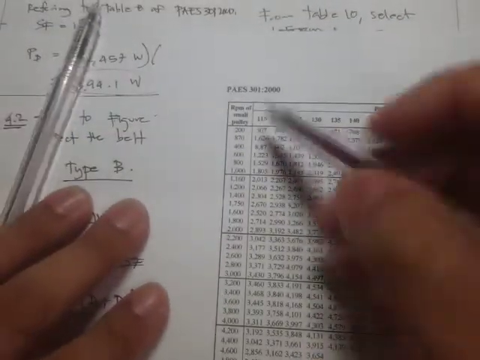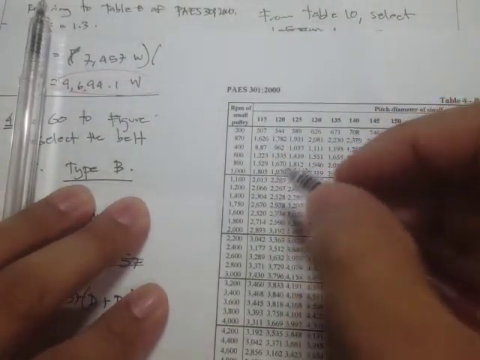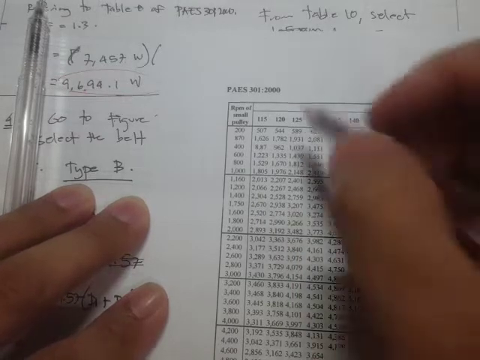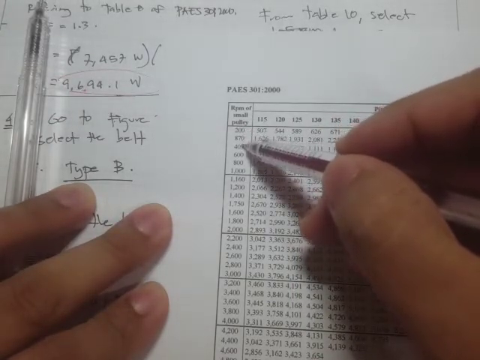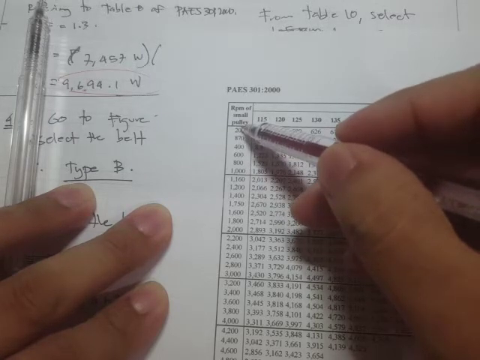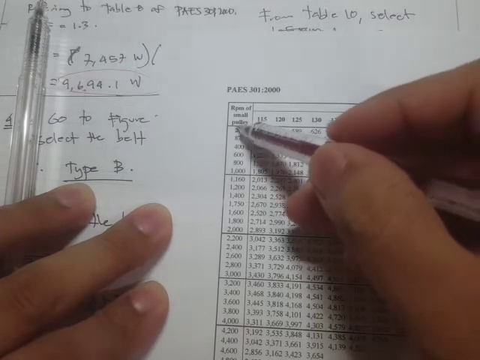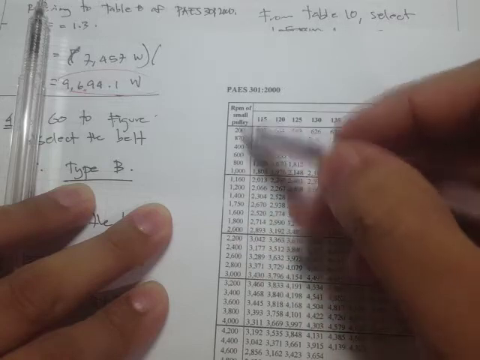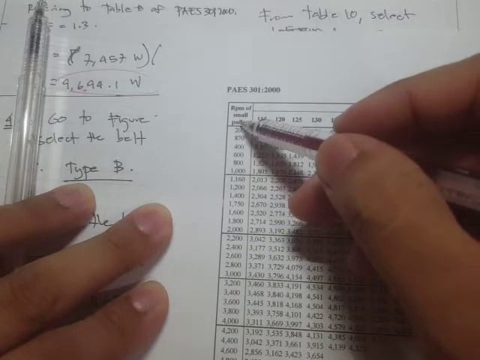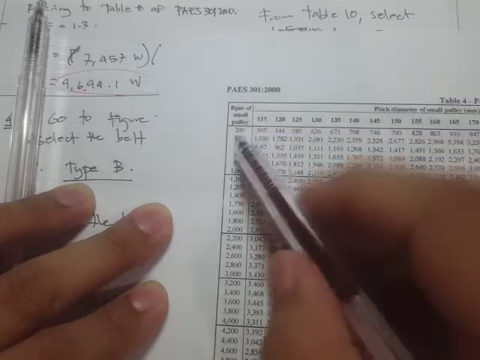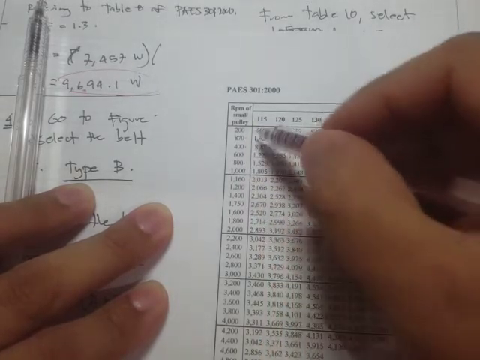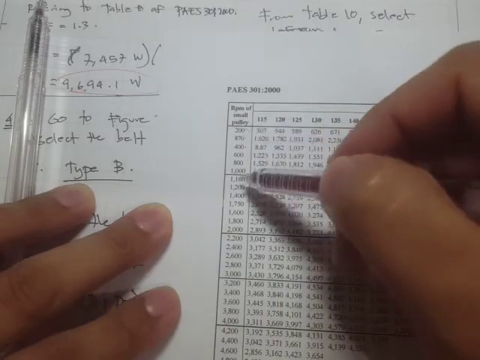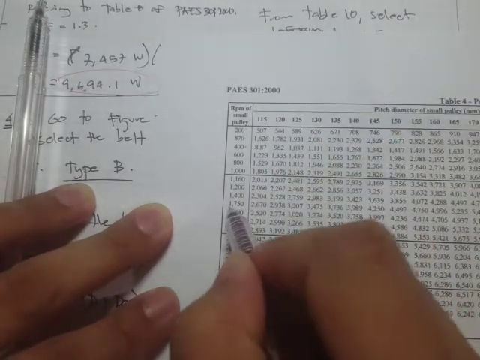Okay, so recall that our RPM for the small pulley is 1750, right? So we have here 200, this is 870. Actually you would notice that sometimes this is not in increasing order, because this is 200, this is 870, and then this is 400. So we just have to check it. Okay, so here it is. We have here the 1700.